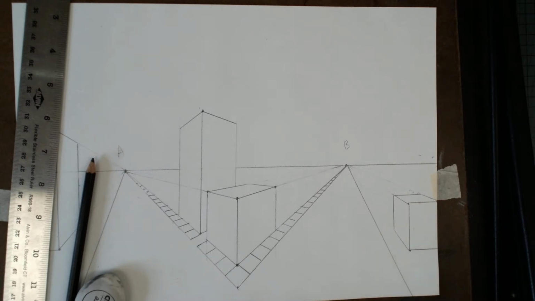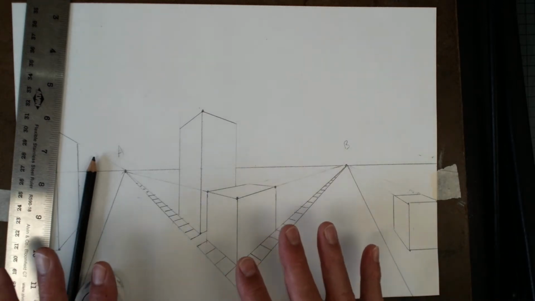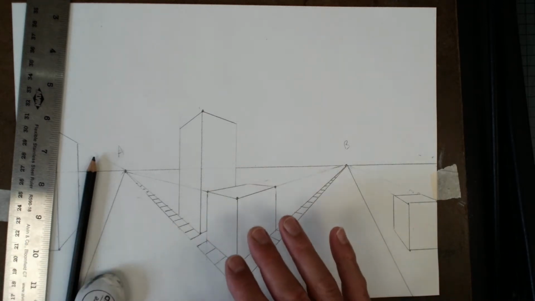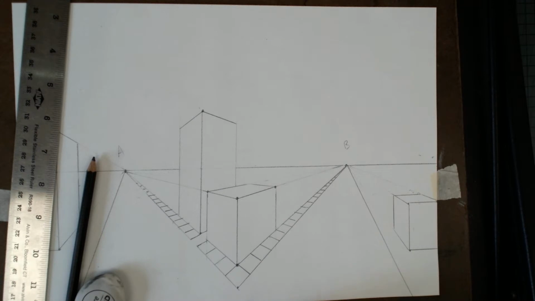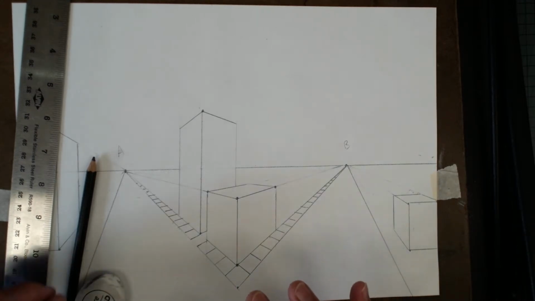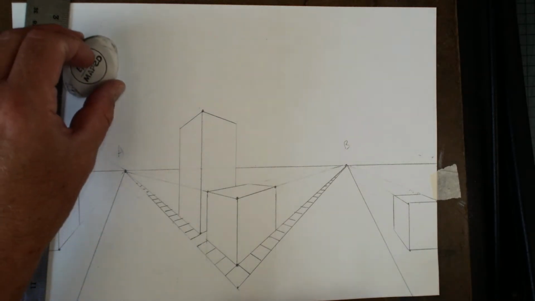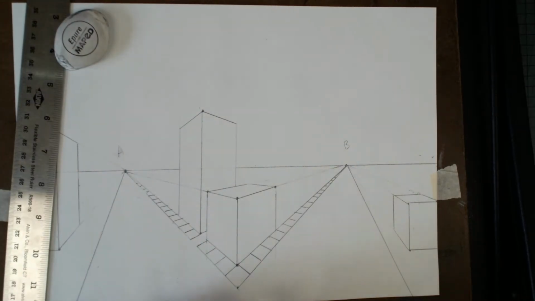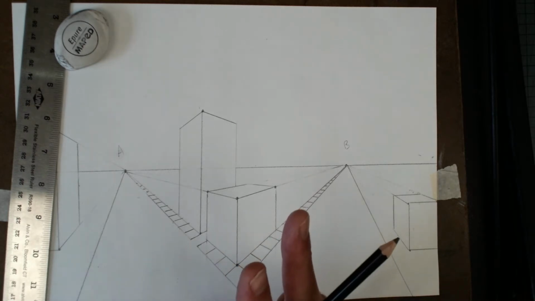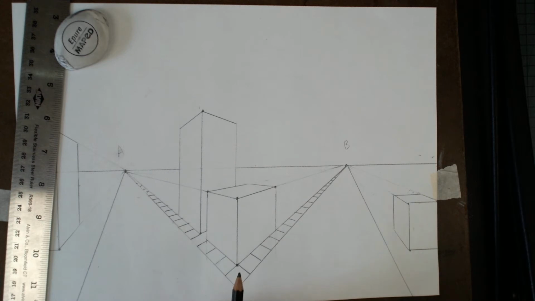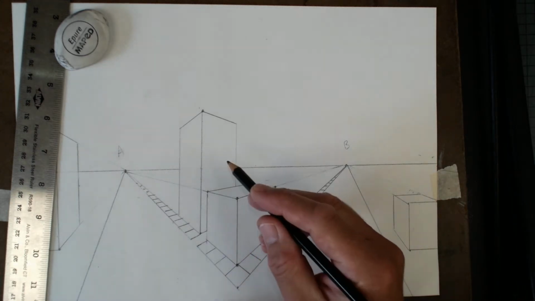So the first thing is this. Once you get the base of your city down with your buildings and your roads, then you can start adding some details. The first thing I want to do is add some windows and doors, and they're very similar to one another. What you want to keep in mind is you always start a window and door with two vertical lines, straight up and down. Okay, two of them, straight up and down.